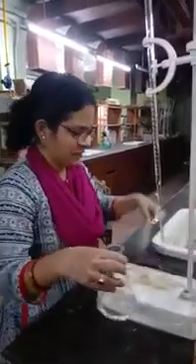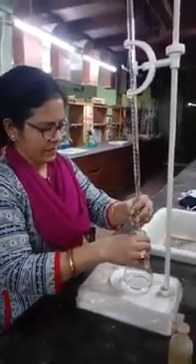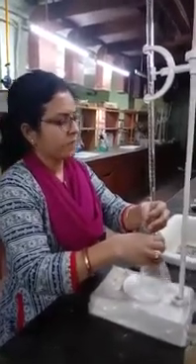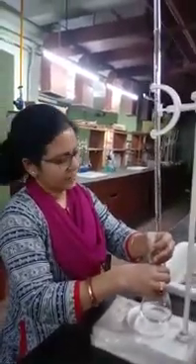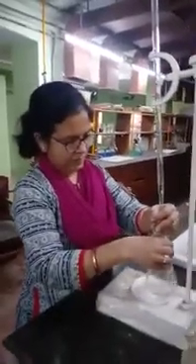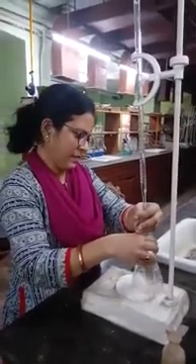You prepare the oxalic acid solution, weigh it out, prepare the standard solution in a volumetric flask, and then use that to standardize the sodium hydroxide solution. The end point will be pink.